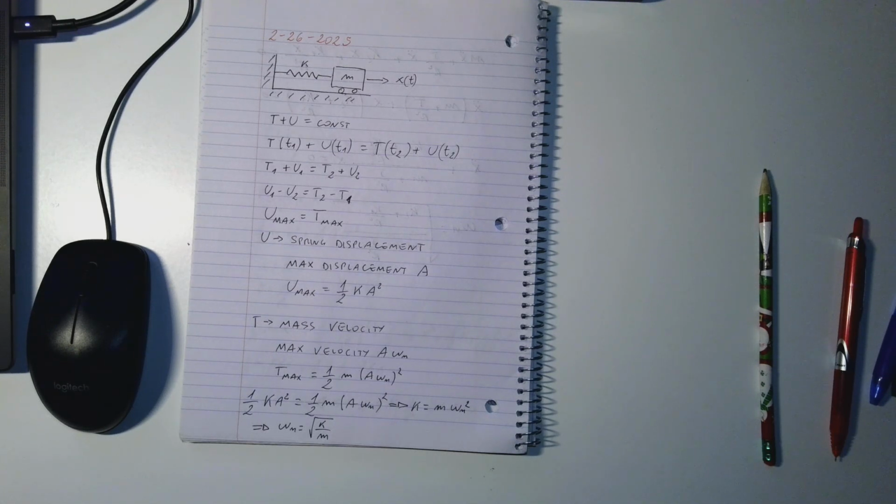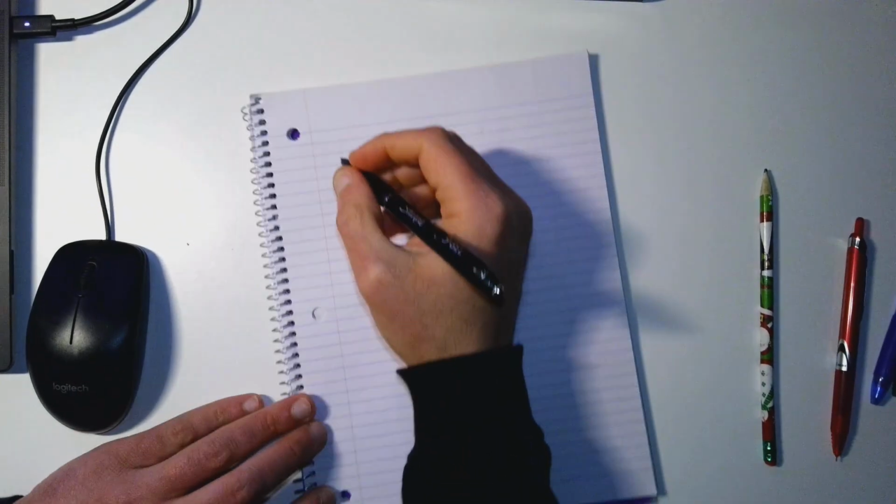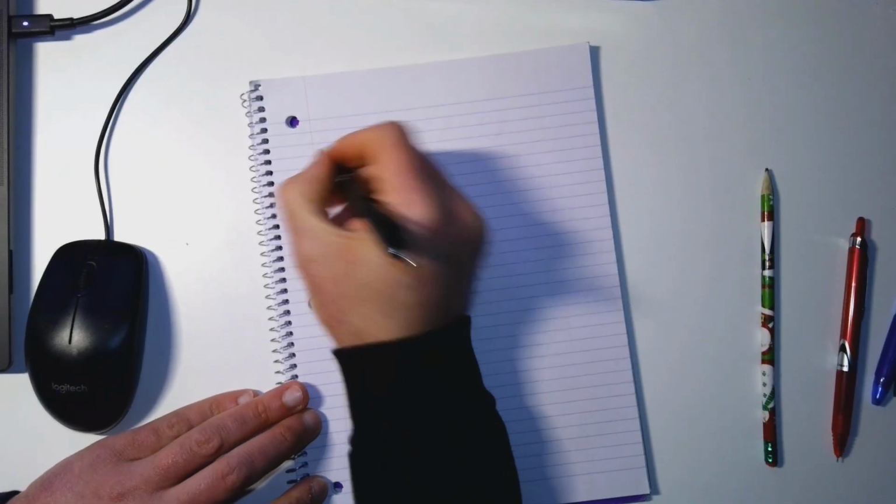So if there are no questions, we can look at an example. So we can look at a system that looks like this.